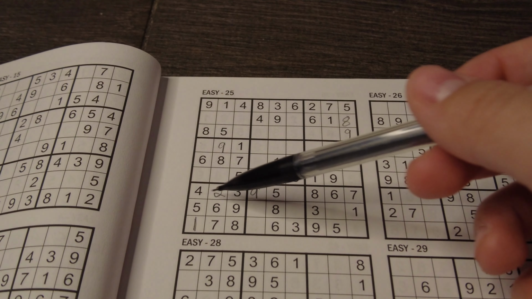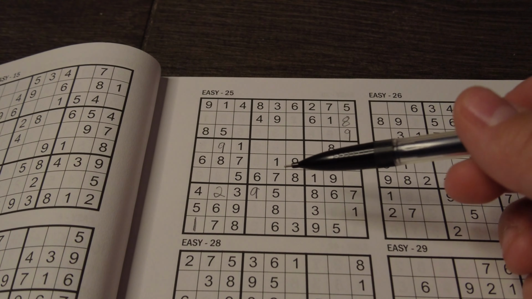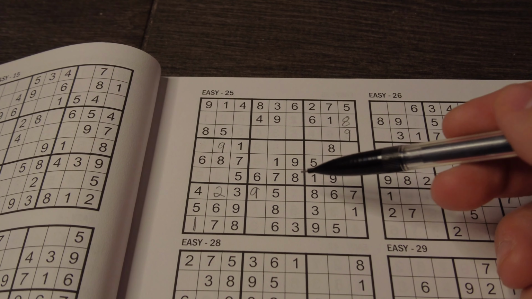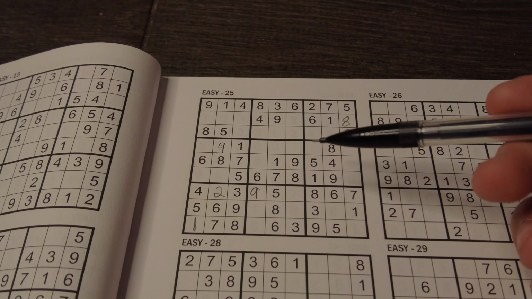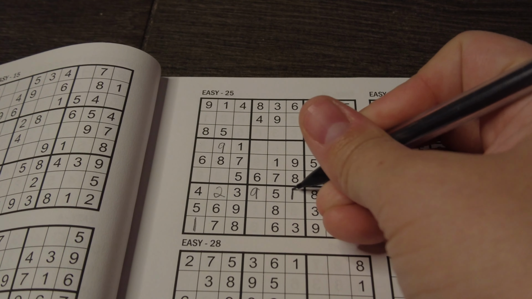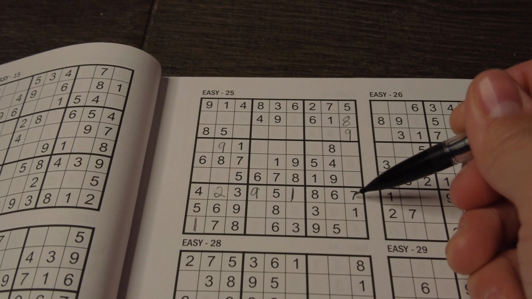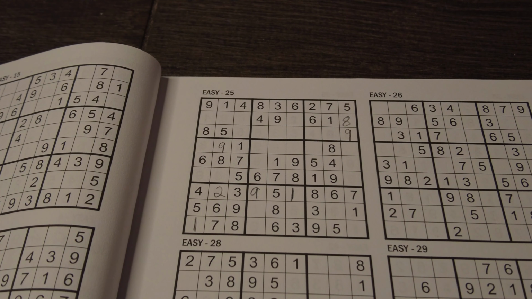But if we look at this row, we can see that there's only 1 number missing. So that means that whatever number is missing is the one that has to go there. And it looks like it's actually a 1. So now we have 1, 2, 3, 4, 5, 6, 7, 8, 9. Perfect.